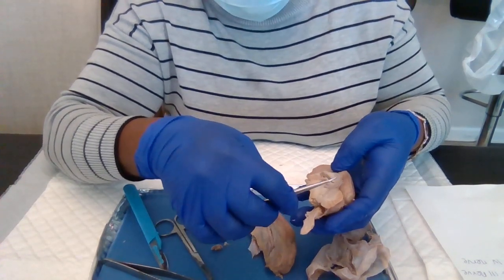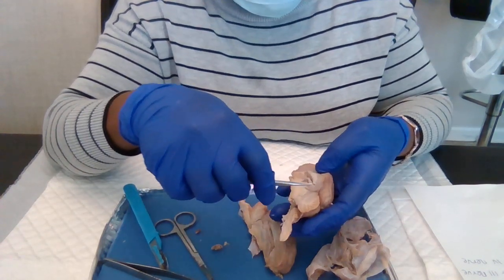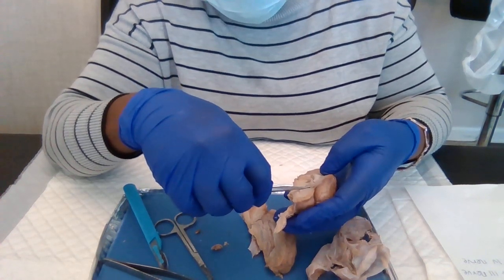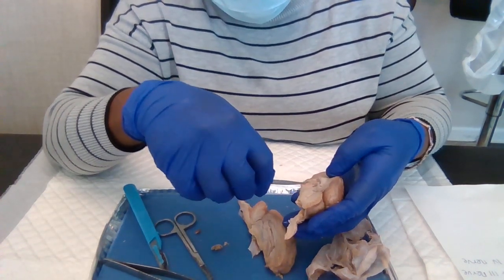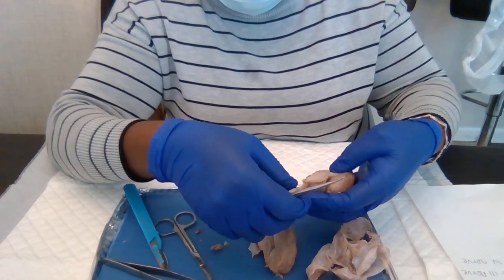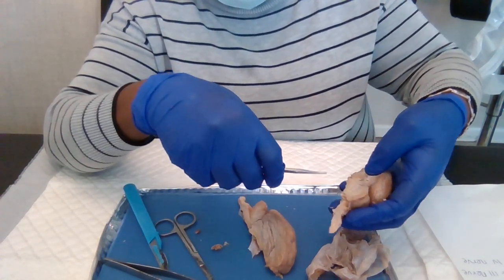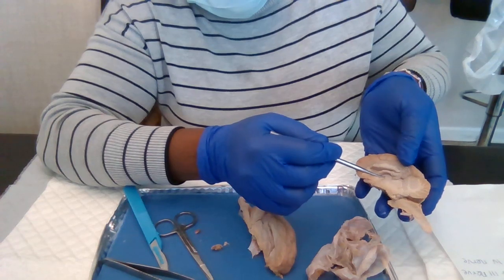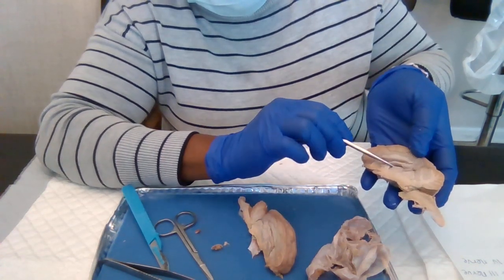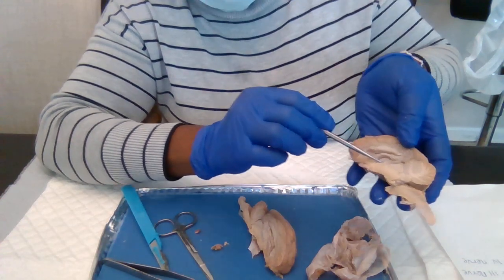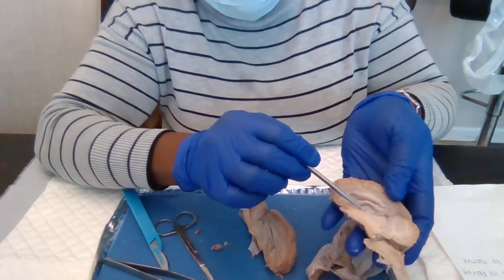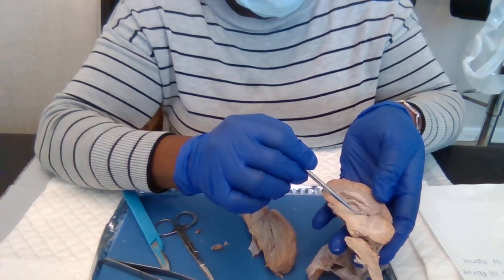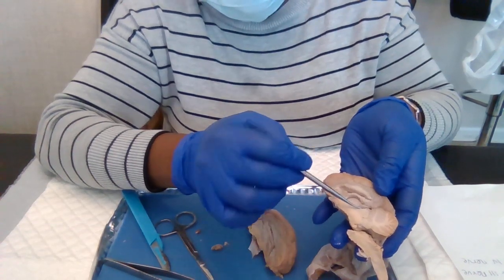And then let me see, we have the thalamus right here. Right here is the thalamus. And right here, after here, we have the pineal gland.